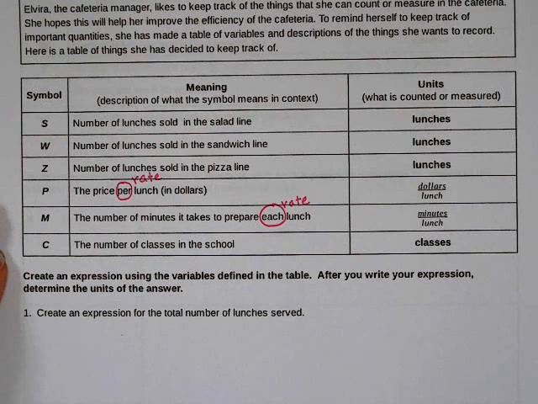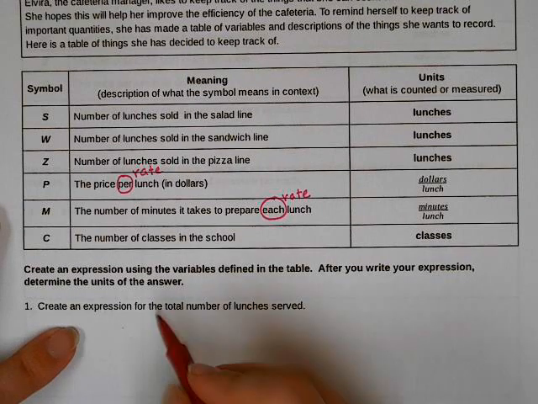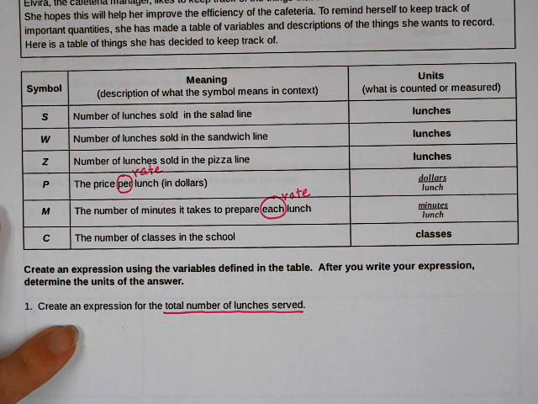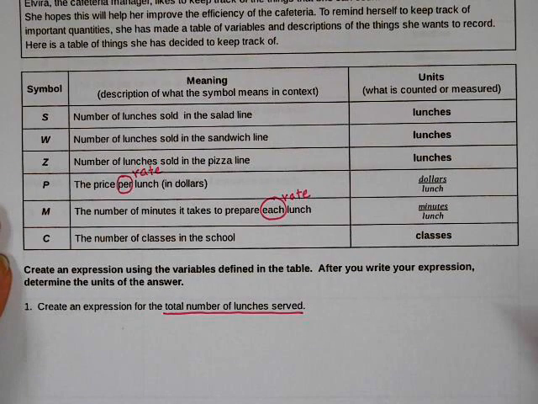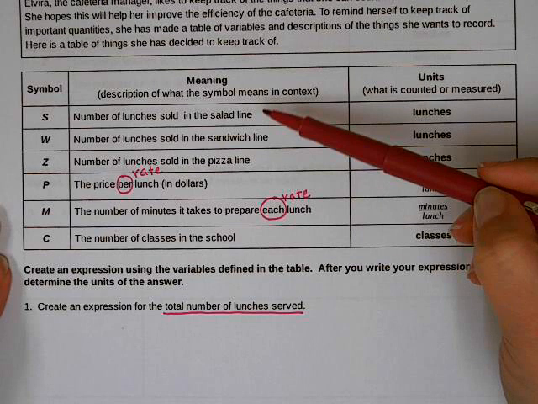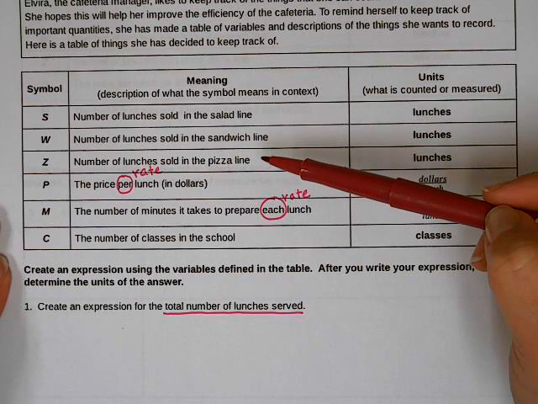So if we take a look at part 1 here, it says create an expression using the variables defined in the table. After you write the expression, determine the units of the answer. So we need some type of expression that tells us the total number of lunches served. If we think about it, in order to determine the number of lunches that were served, we should probably know the number of salads, the number of sandwiches, and the number of pizzas.